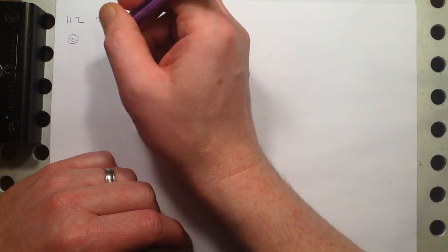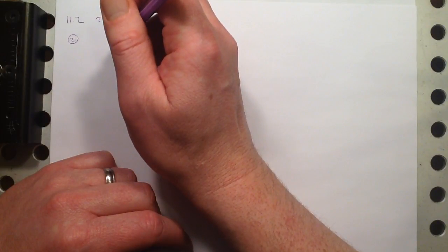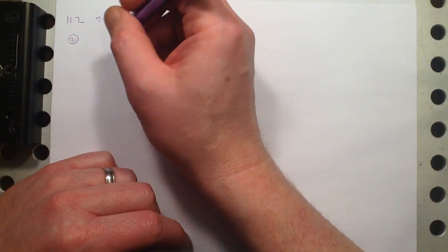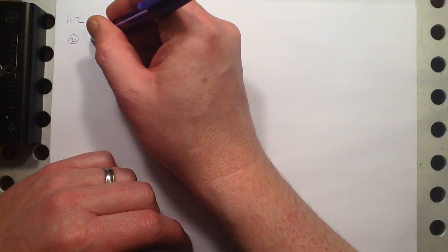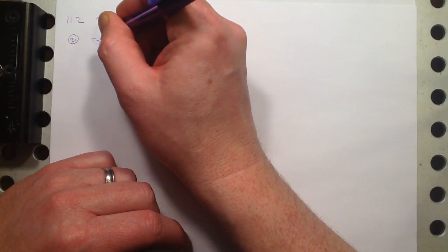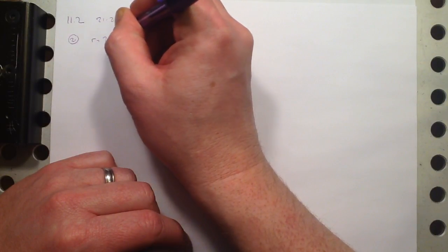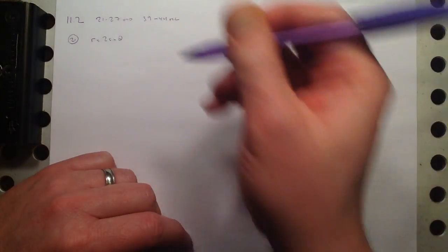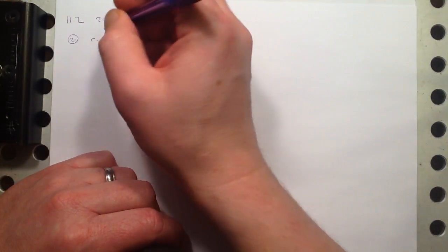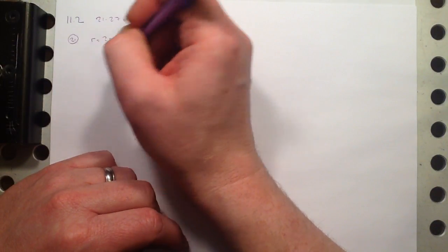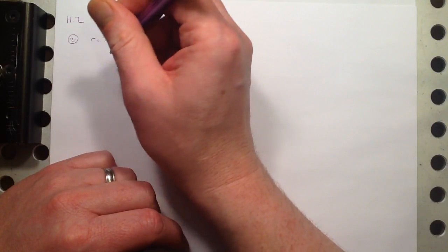All right, number 21, directions say find the slope of the tangent line to the polar curve for the given value of theta. And for the first one, we've got the curve r equals 2 sine theta. So to find slope, or dy dx, we have to parameterize this. You can write that however you want.